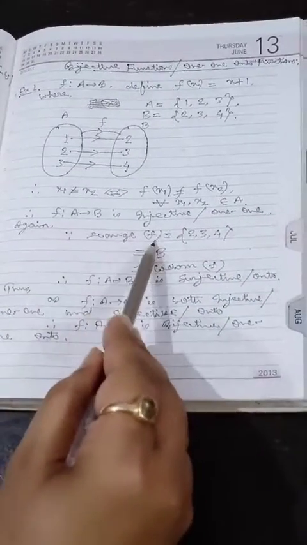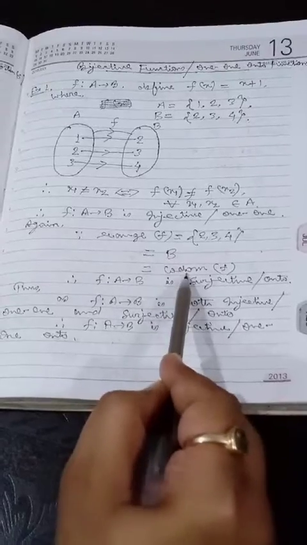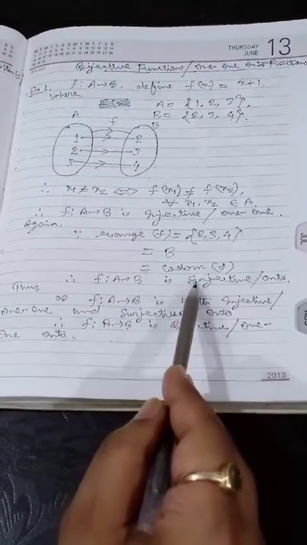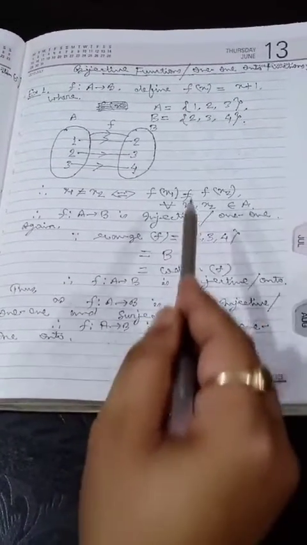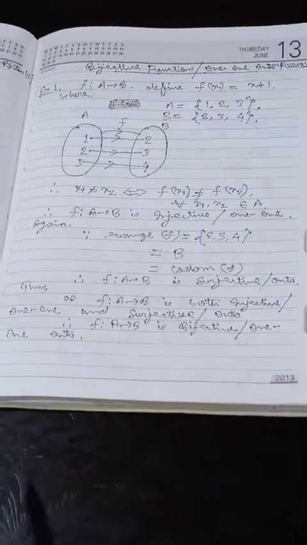Again, the range of the function f is equal to the set containing elements 2, 3, 4, and this is equal to B, which is the codomain of the function. So that's why this function is surjective. Since this function is both injective and surjective, this function is bijective or one-one onto.